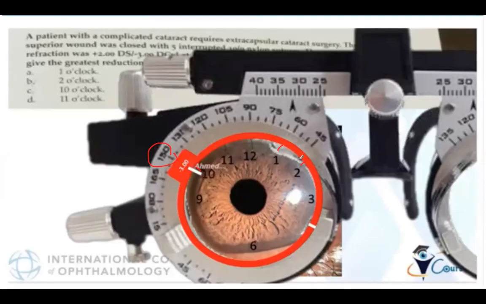The steep meridian will be at 60, because the minus cylinder actually acts by weakening the perpendicular meridian. So 60 degrees is the steep meridian, and we put a minus cylinder at 150 degrees in order to weaken this 60 degrees.